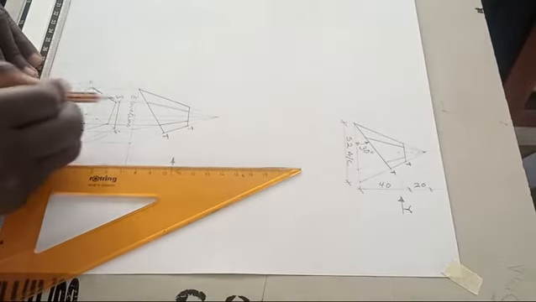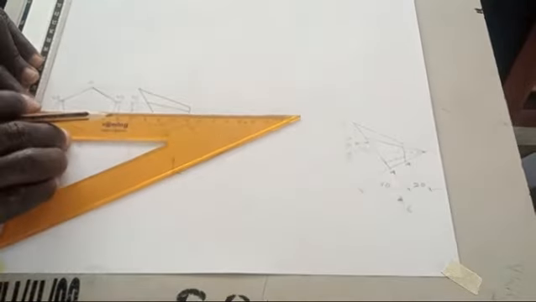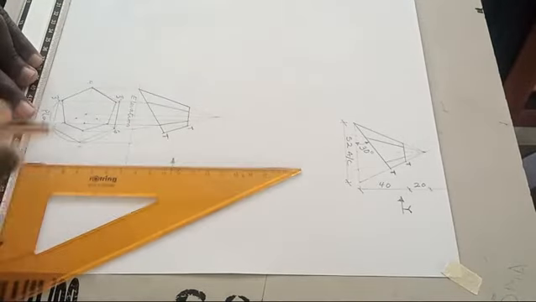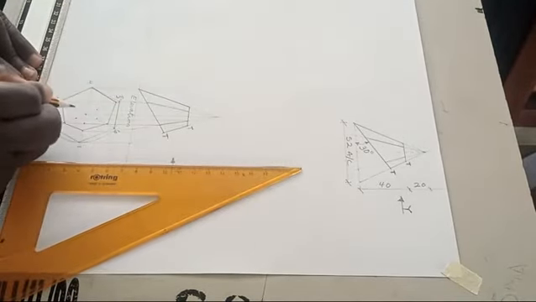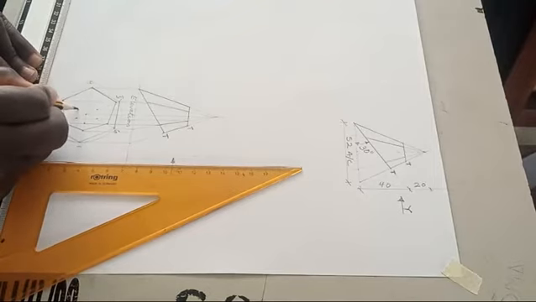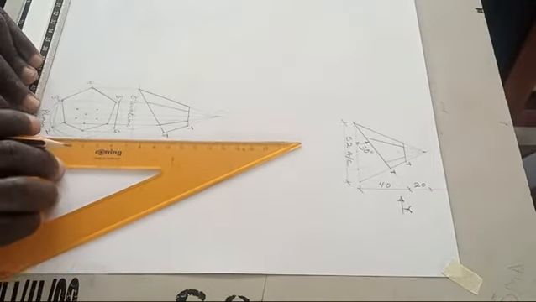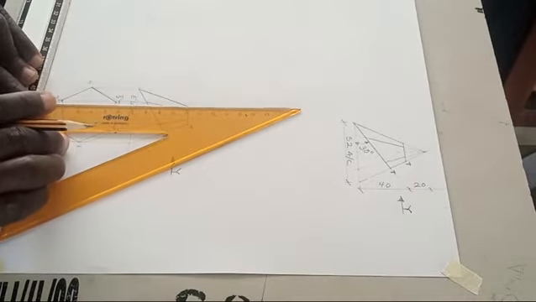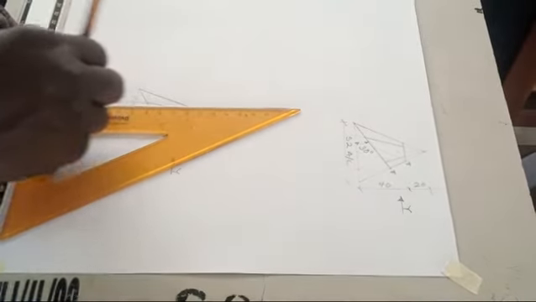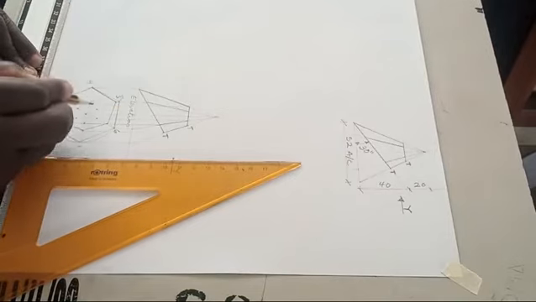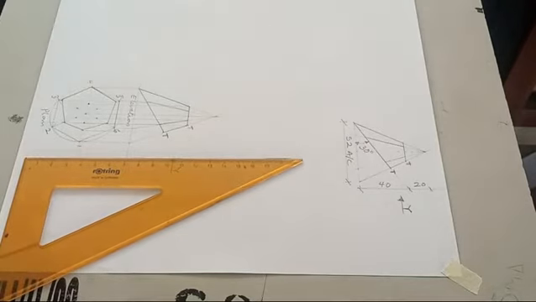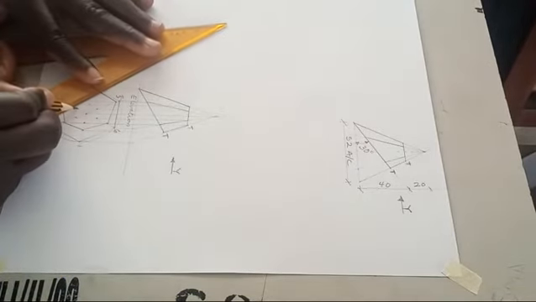Now for 3 and 5, that is this point, 3 and 5, like this. This is 5 here, and you can see 3 here. And finally, the last portion, which is 4. Take it to that place, bring it down. It is meeting here. So now you have that one too, so you also join down with a straight line.